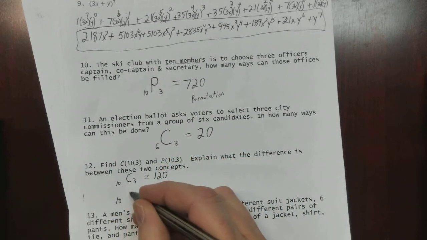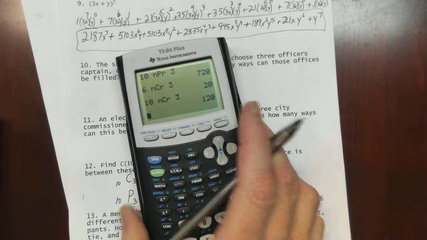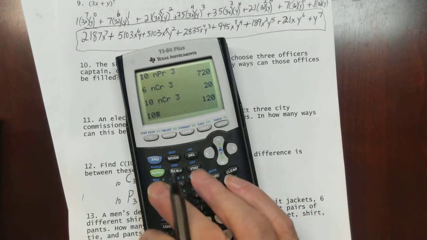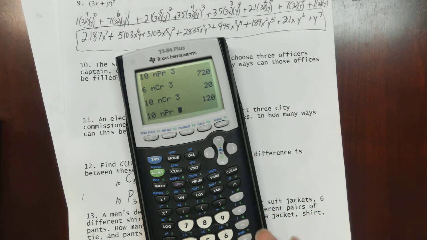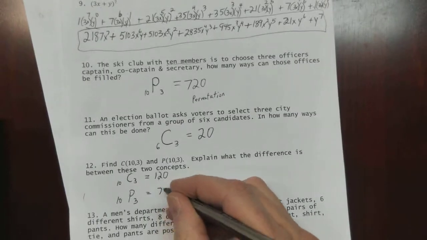And the permutations, 10, math, PRB, nPr, 3, 720. I already had that. I didn't realize that.